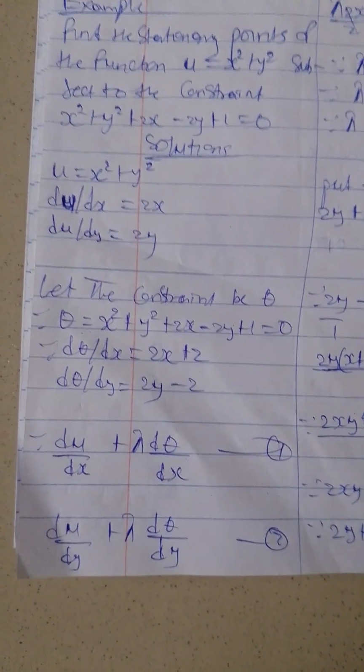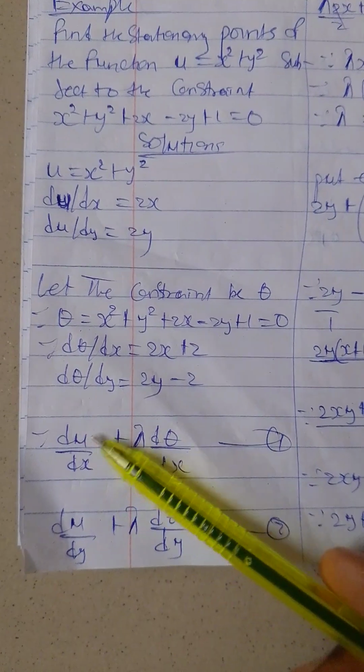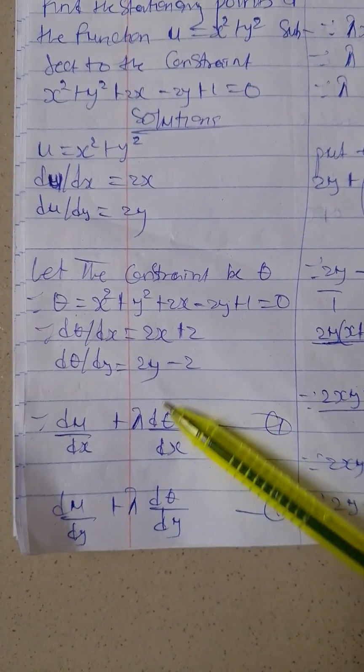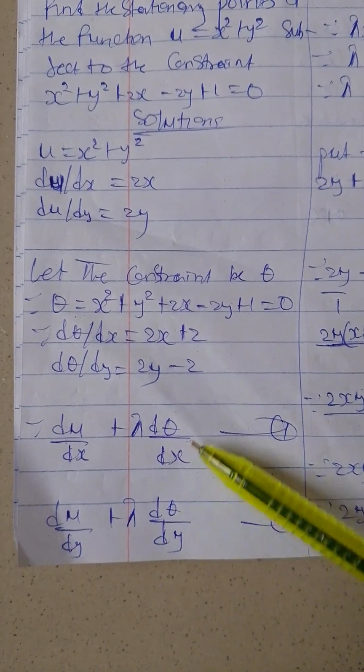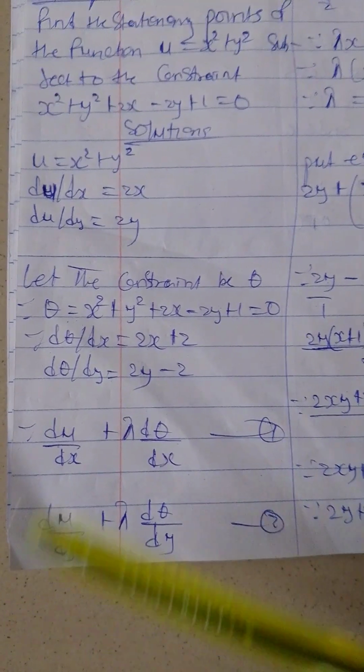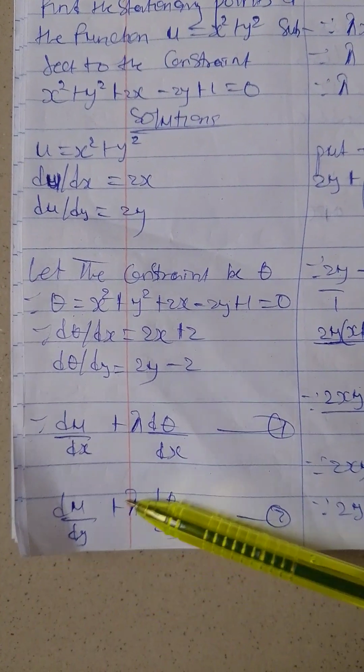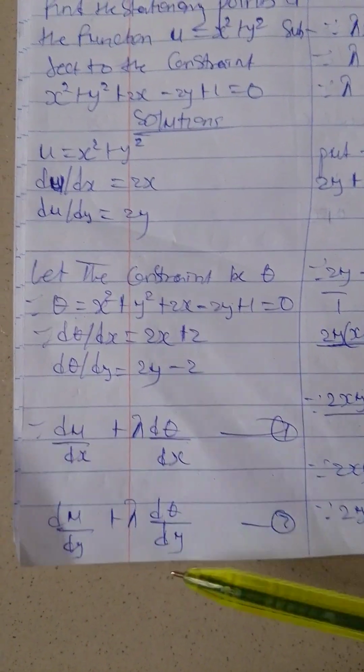Now to solve this, it becomes du over dx plus lambda d theta over dx equals 0. This is always in this form. We call this equation 1. Again, du over dy plus lambda d theta over dy equals 0. We call this equation 2. So let's solve.